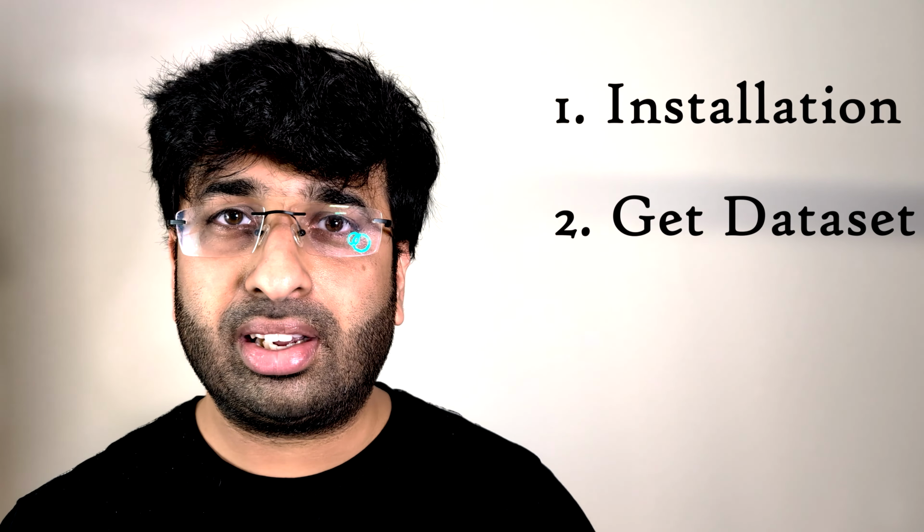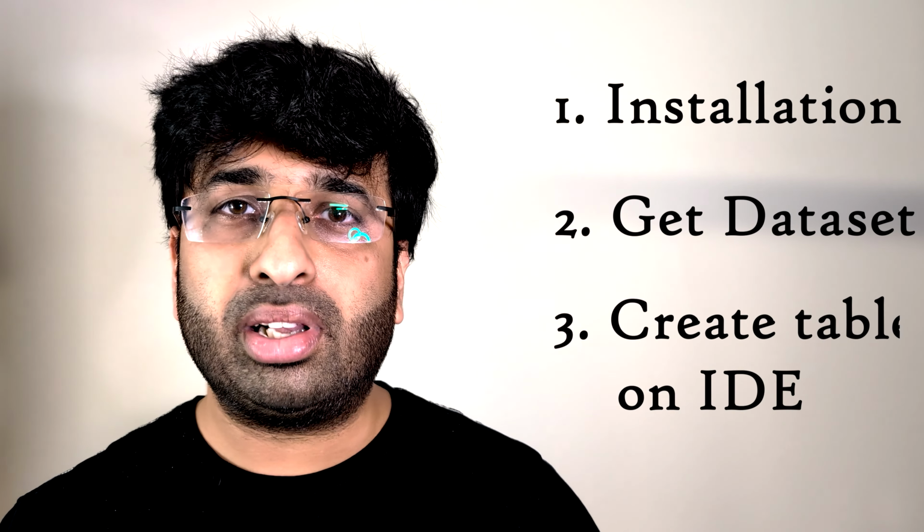To make it easier for you guys, I have divided this into three parts. First, installation of IDE or an editor for SQL. Second, getting the dataset. Third, creating tables on the IDE.